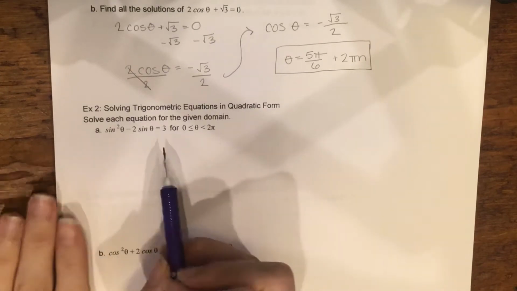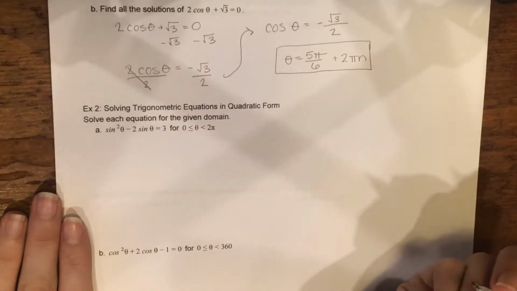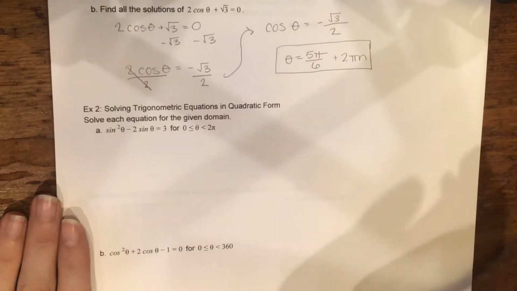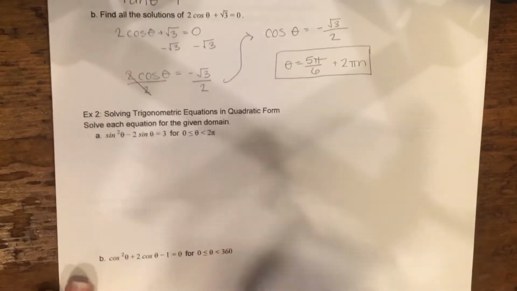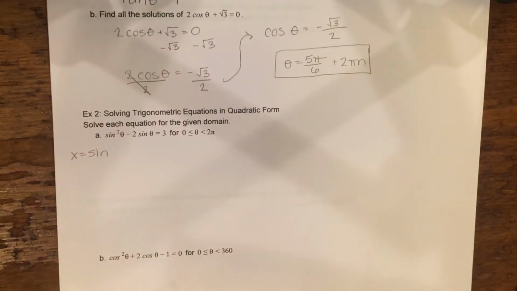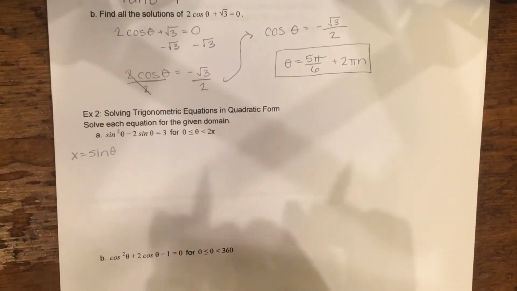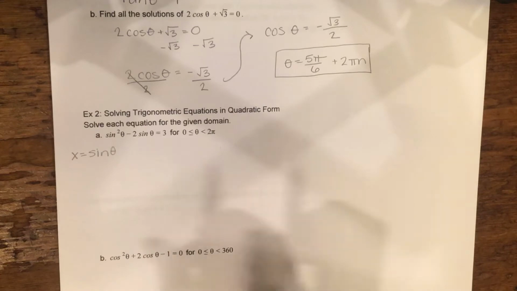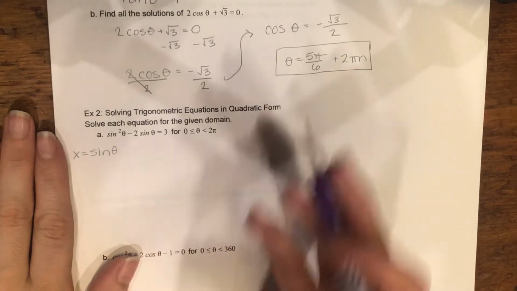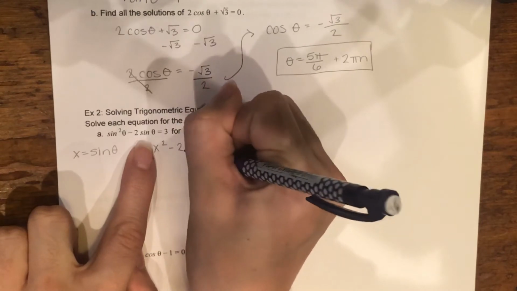First thing I'm going to do is I want this to equal 0, and I'm going to use kind of substitution. I'm going to say x equals sine theta. You don't have to do this step, but I think it's going to help some of you visualize this a little better, so that's why I'm going to do it that way. So I'm going to have x squared minus 2x equals 3.